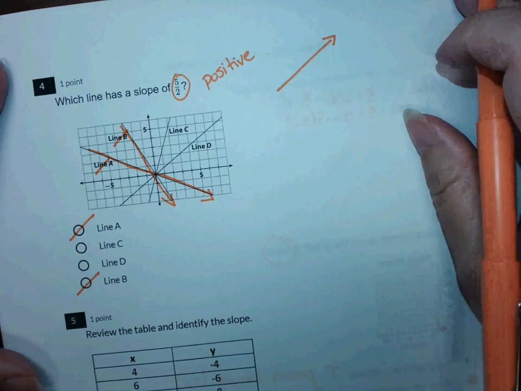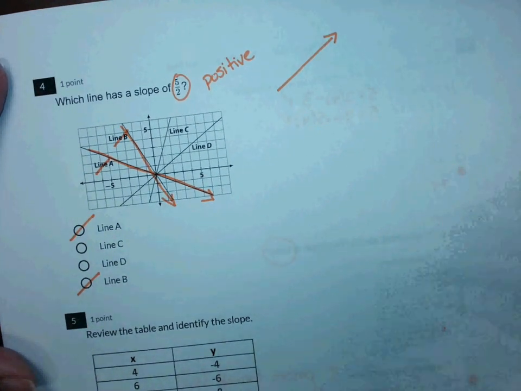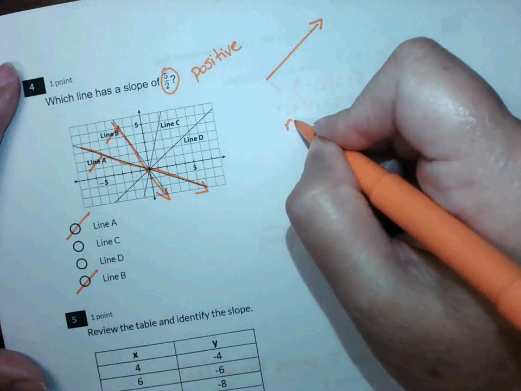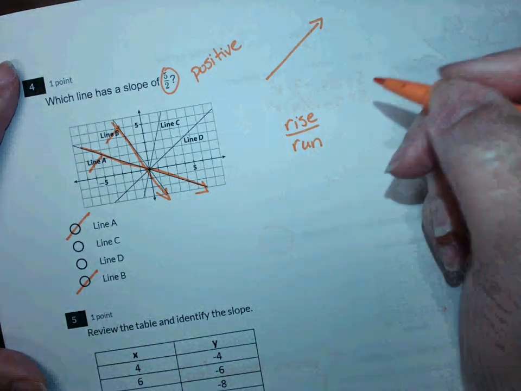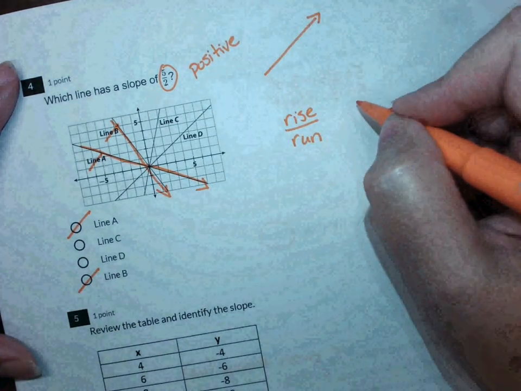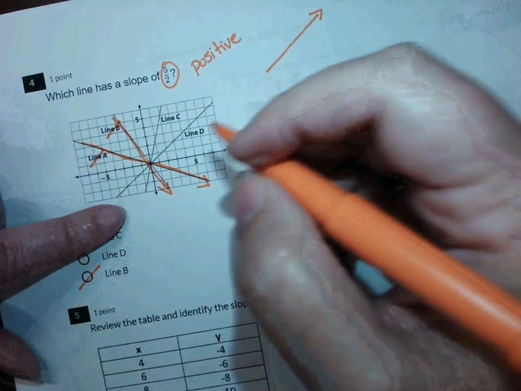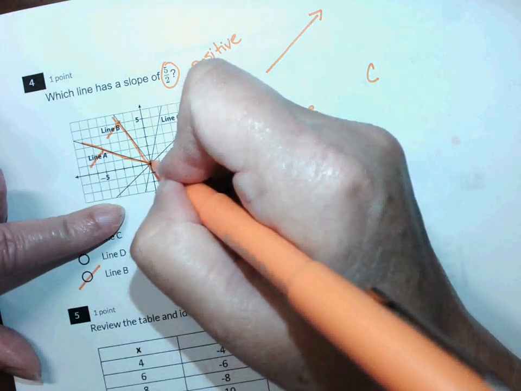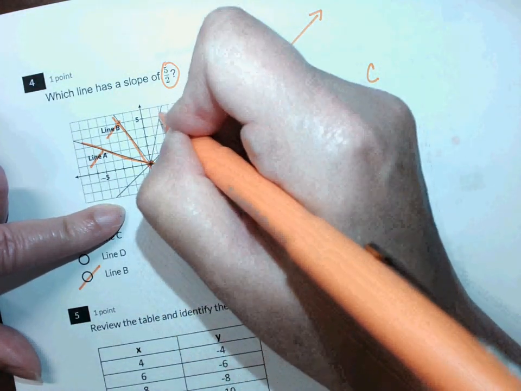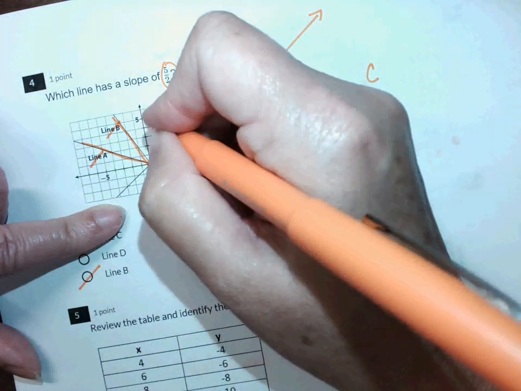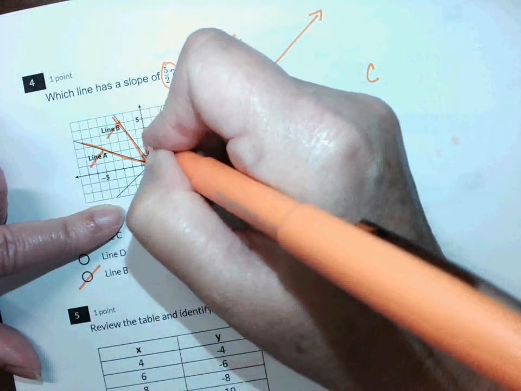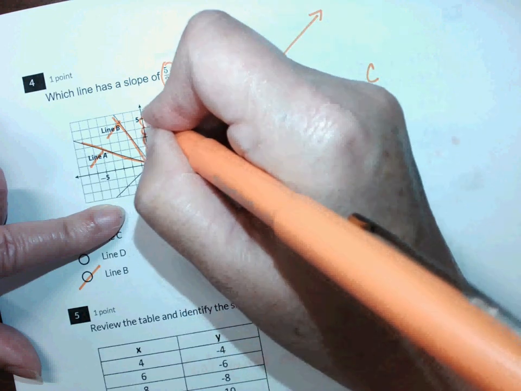So I've got to figure out the rise over the run, right? So we'll do line C first. Line C goes through this point, and it goes through this point. So if I do my rise over my run, I've got 1, 2, 3, 4, 5 over 2.